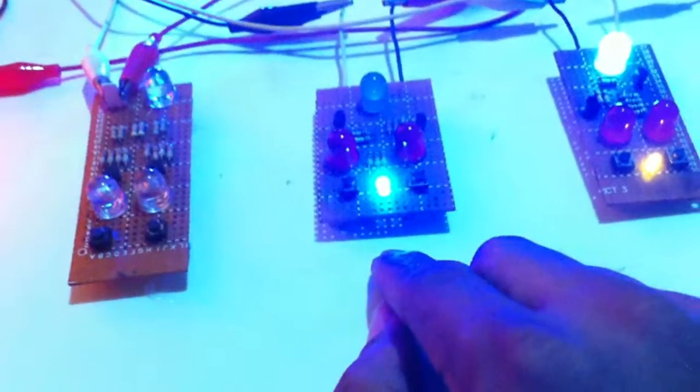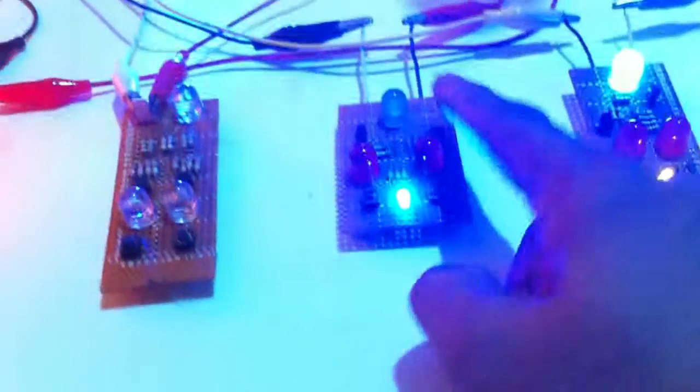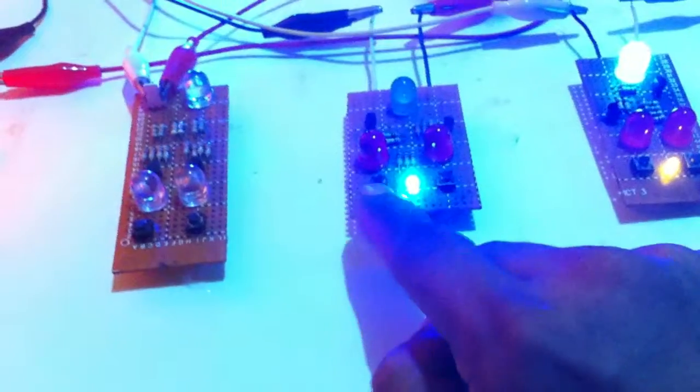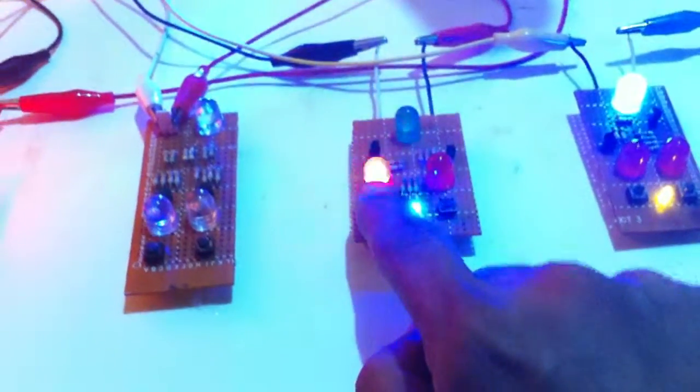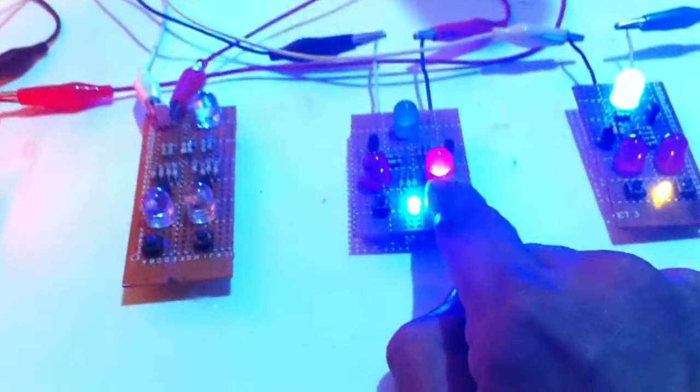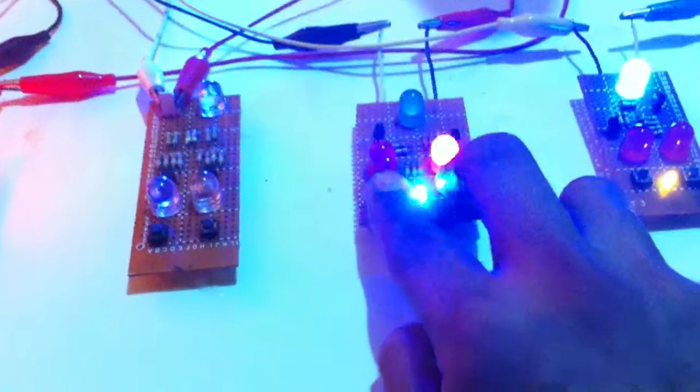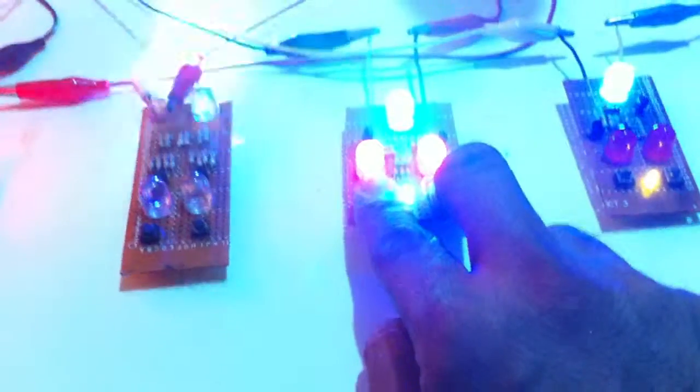Here, this is an AND gate. You need to push both buttons to have an output here. If you push only one button, there's still no light. Here also no light. If you push both buttons, there's light here. You need to push both buttons. That is an AND gate.